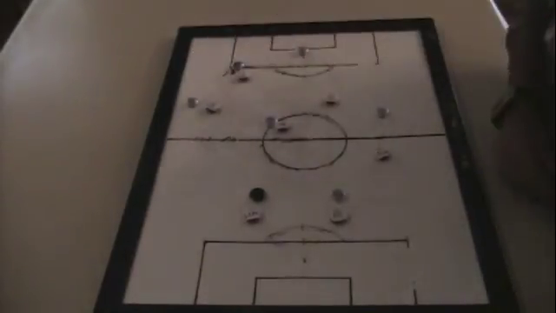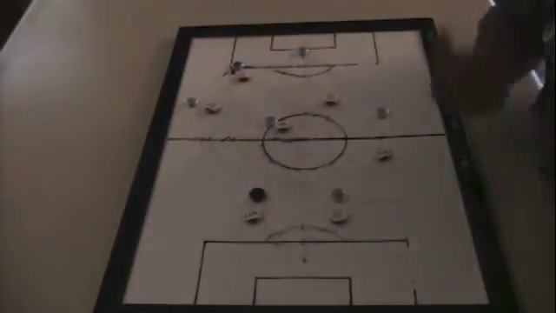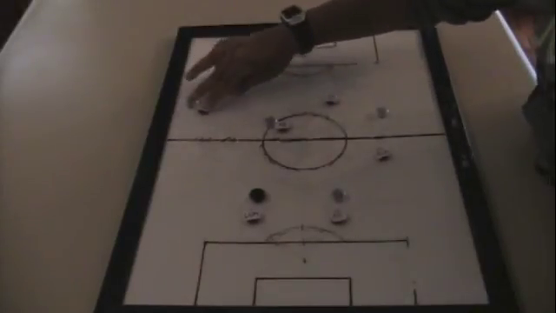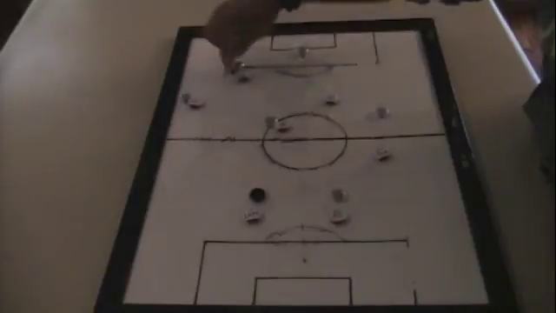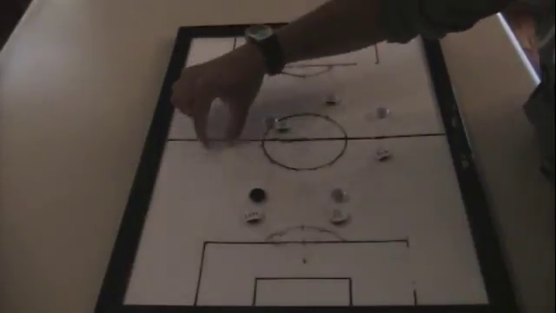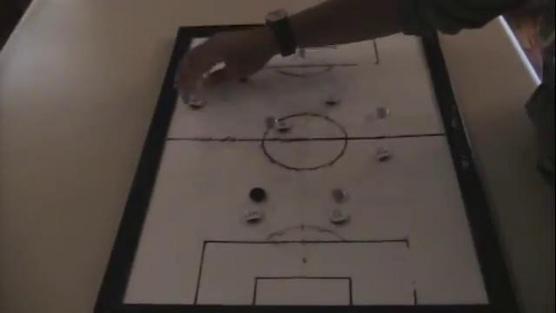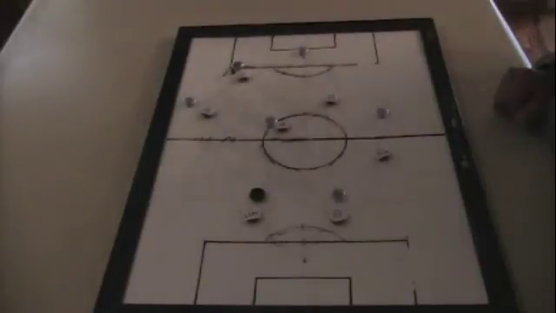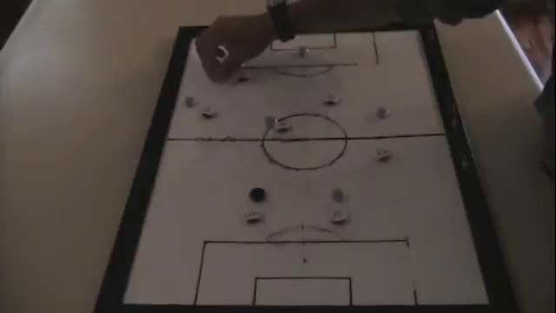And the reason why is because one of the first important ideas of defense is we have to protect the middle. So by coming out here and playing direct defense, it opens up this lane through the middle. We don't want that. We want to take that pass away, so we're going to come inside a little bit.